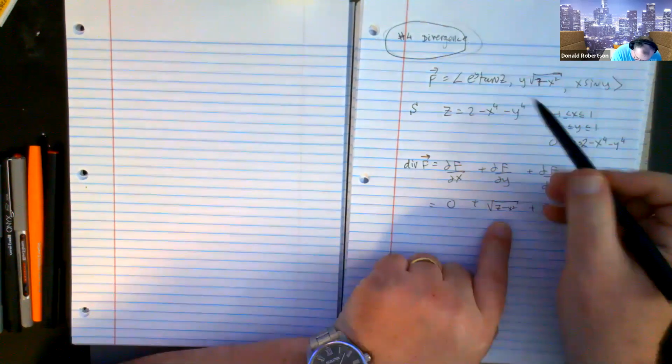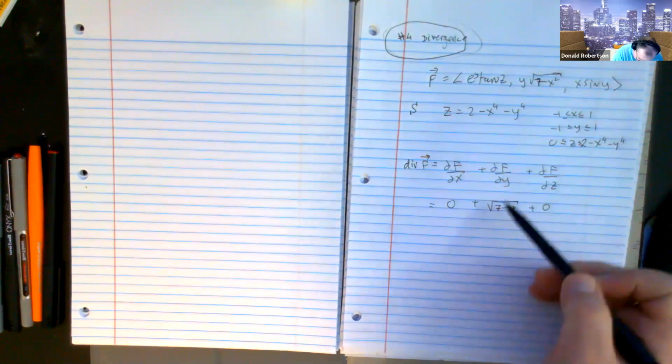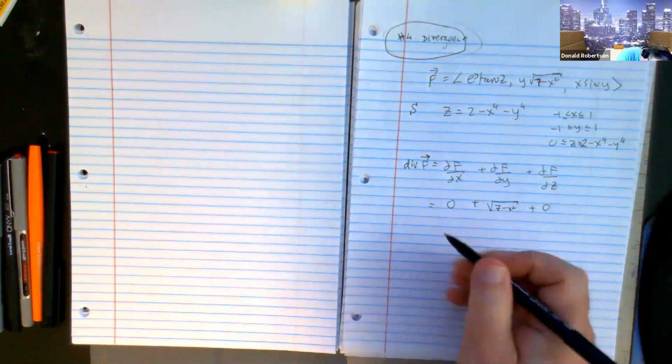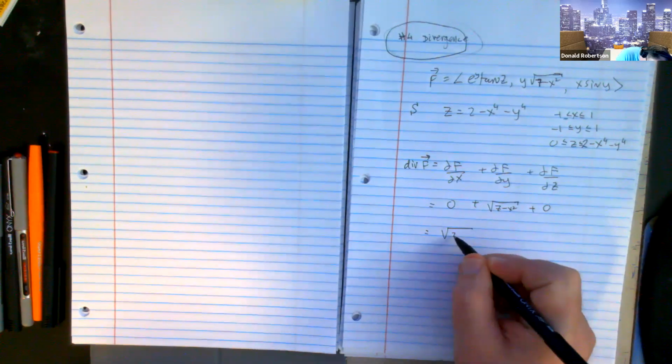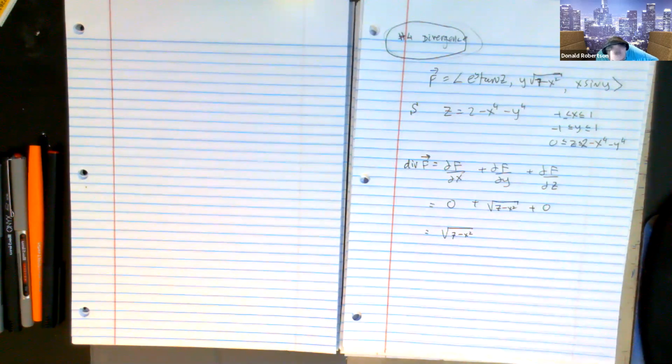Double check 0 with y, you just get this term and that. So it looks like the divergence is this fella. Is that correct? I'm not happy with that because that's a very unfriendly integral. You'd have to look that up as a standard answer, but I guess I can come to that in a minute.